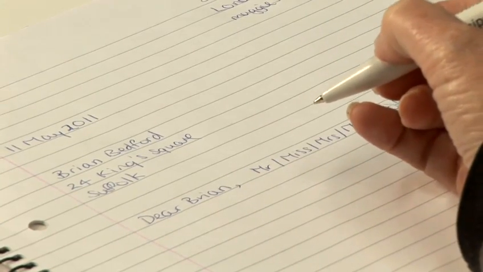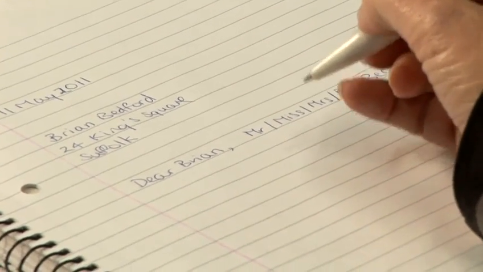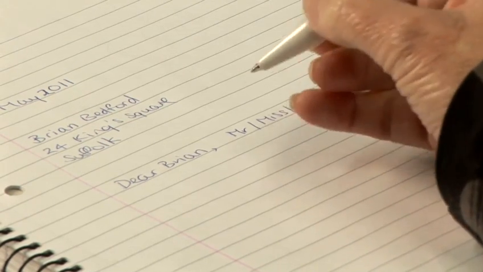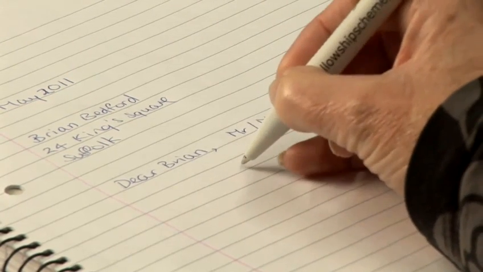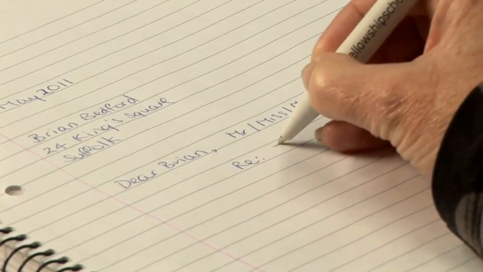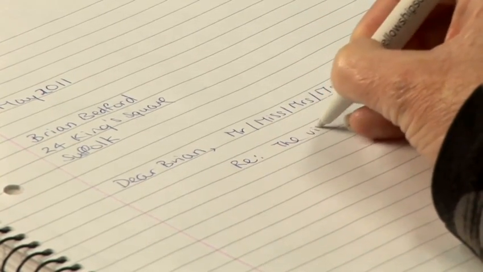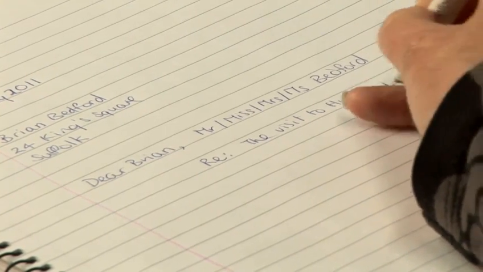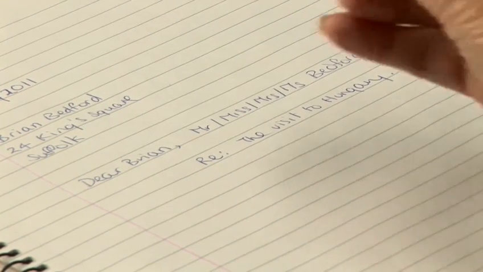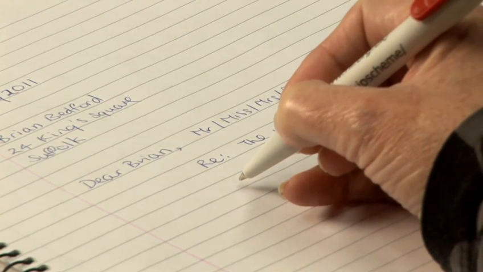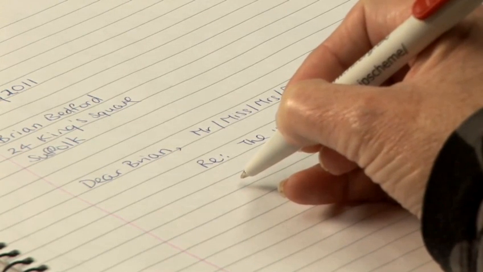In a business letter, it can be really helpful if you then put the subject matter of the letter underneath the comma. So you might put re the visit to Hungary, or whatever it is that the subject of your letter is. And then you start writing your letter. You want to keep it straightforward and simple.